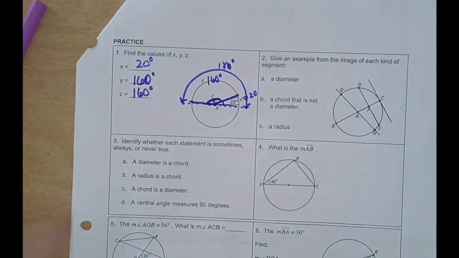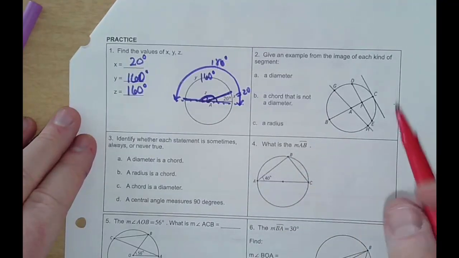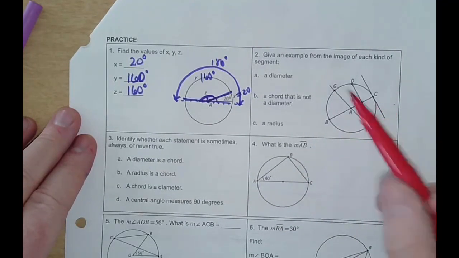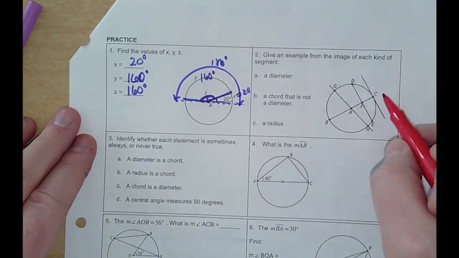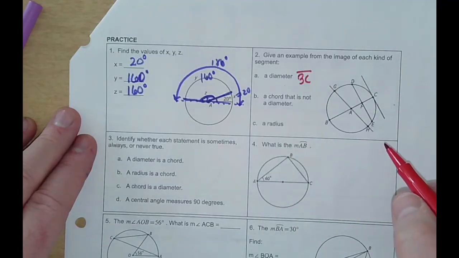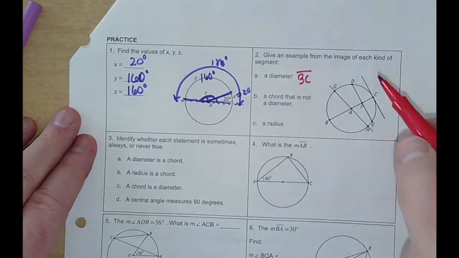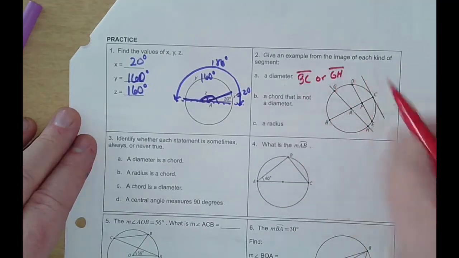All right, number 2, give an example from the image of each kind of segment. Take a moment. It's pretty easy, or pause it and try it yourself. For diameter, you got 2 possible answers. You can call it BC, and hopefully you see this. There's another diameter in there. You would say GH. No arrows on top.